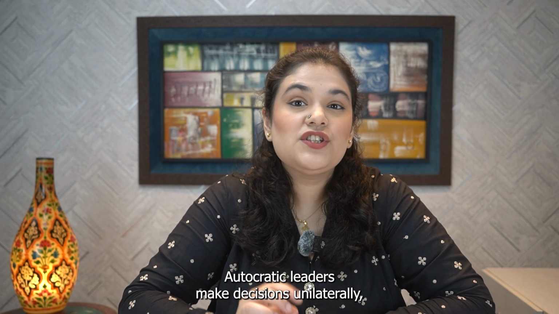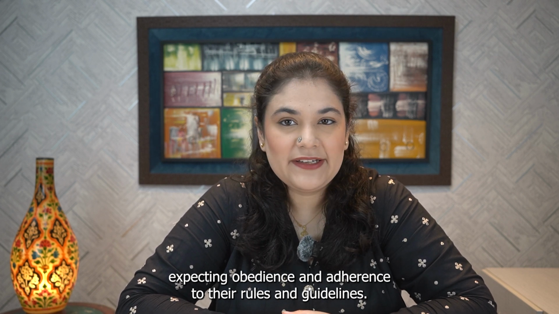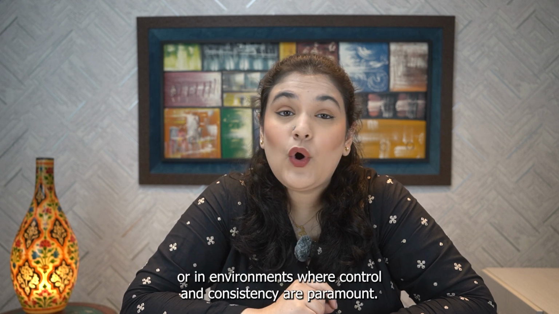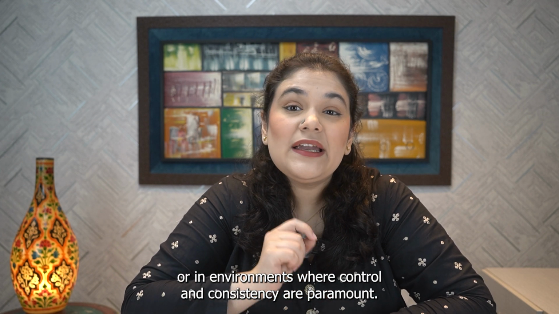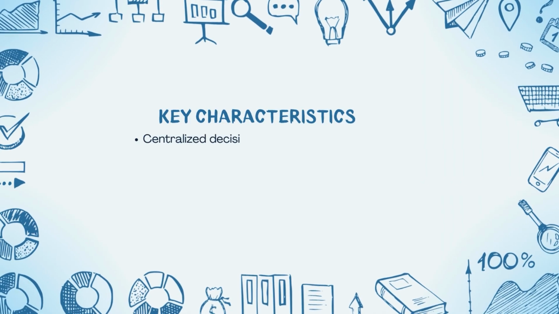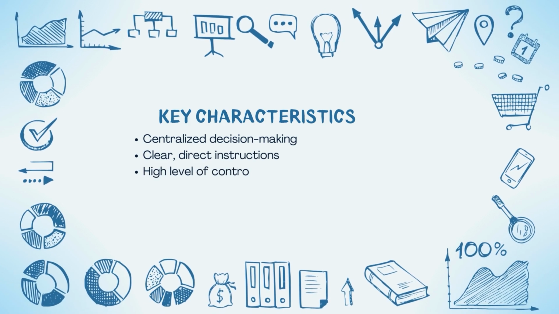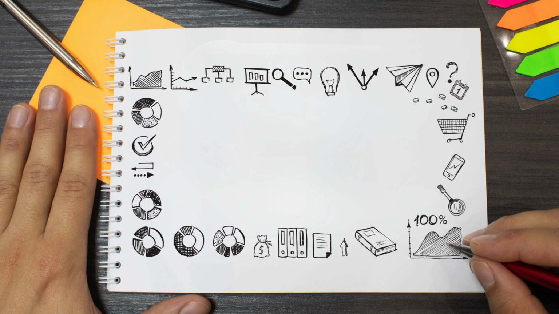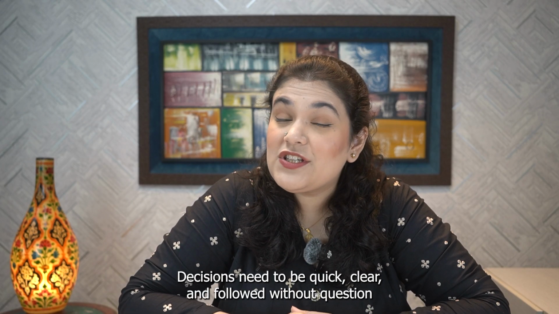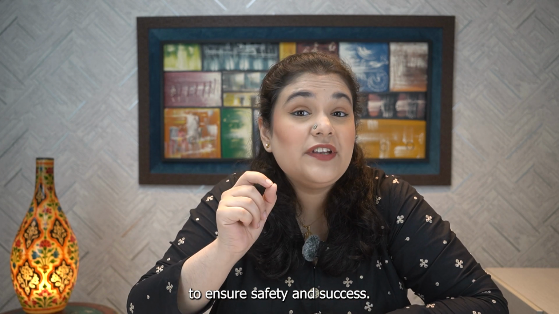Autocratic leaders make decisions unilaterally, expecting obedience and adherence to their rules and guidelines. This style is often effective in situations requiring quick decision making or in environments where control and consistency are paramount. Following are the key components of autocratic leadership style: centralized decision making, clear and direct instructions, high level of control over team activities. Think of a military general directing troops. Decisions need to be quick, clear, and followed without question to ensure safety and success.